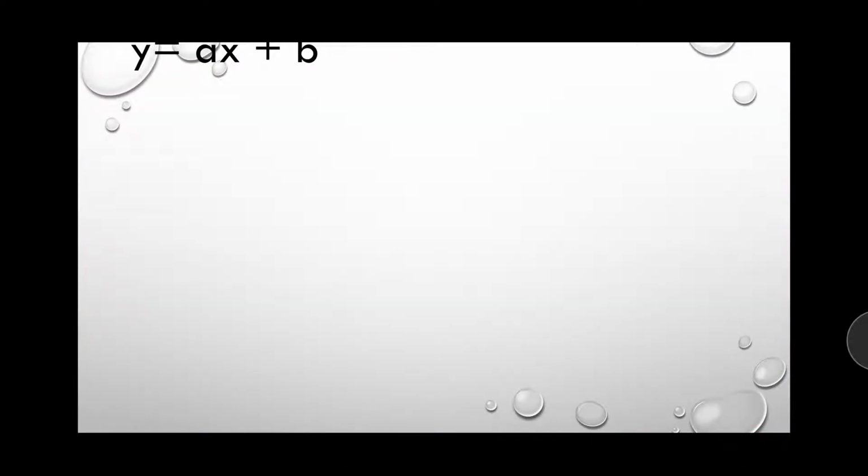Now, this is the equation of a straight line that we are going to be needing. We all know this equation of a straight line, y equals ax plus b. Of course, we all know my a is the what? A will be my gradient, while b is the y-intercept. You remember the equation of a straight line. Since a regression line is also a straight line, our equation will not change.